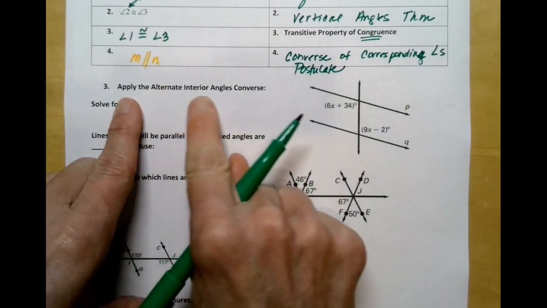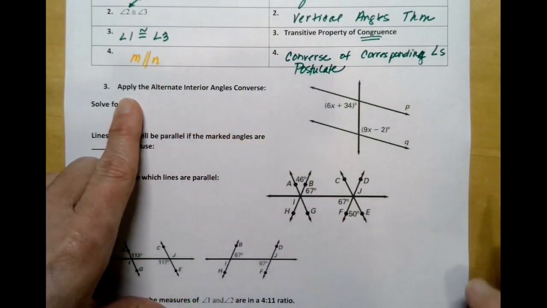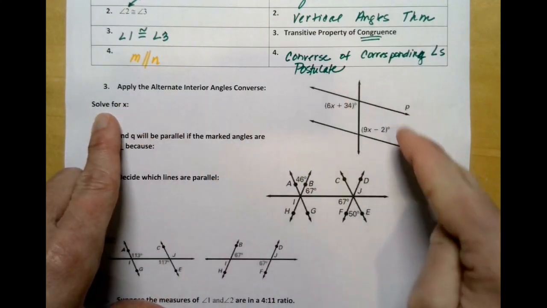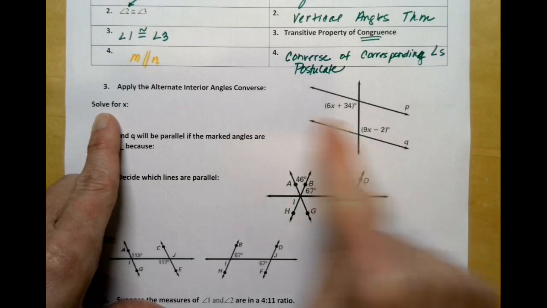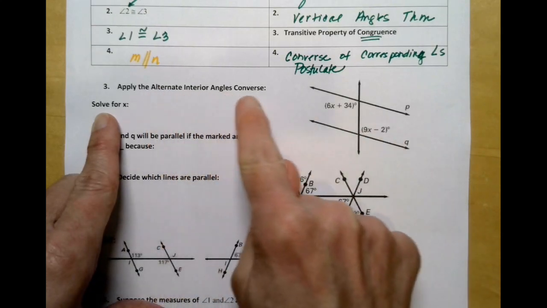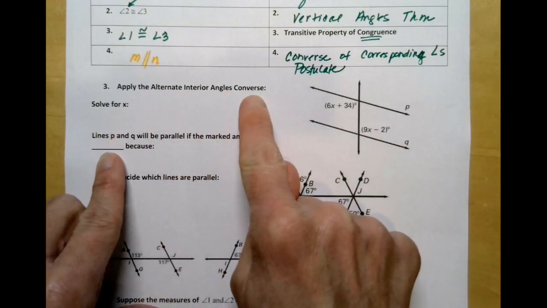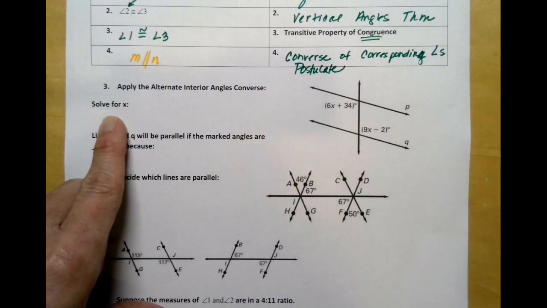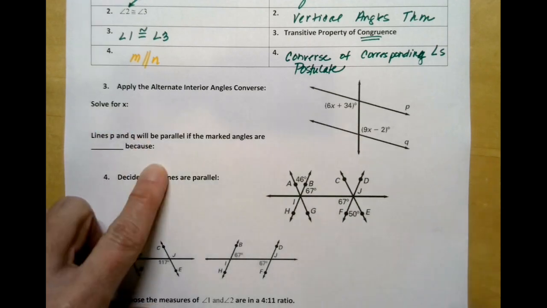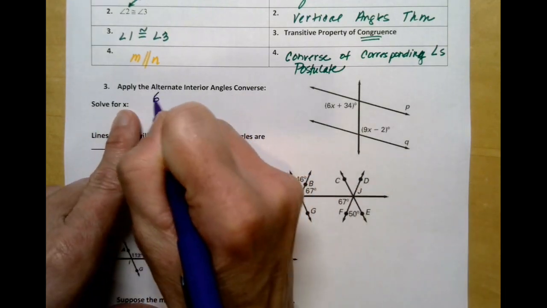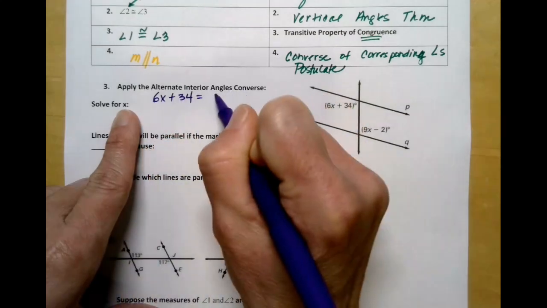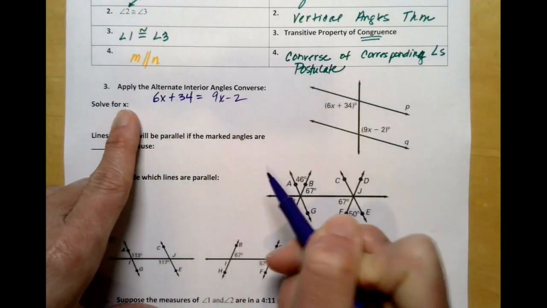All right, now I've got to apply the alternate interior angles converse. So we're going to solve for x. I know the alternate interior angles need to be the same measure, so 6x plus 34 has to be equal to 9x minus 2.